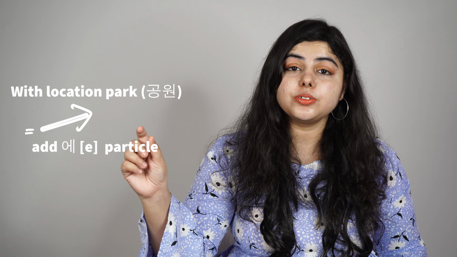Here you can see I am going to the park. So I am taking my action towards the park. Along with the location park, I am going to add the particle 에. So 공원 plus 에 makes the sentence complete that I am going to the park.